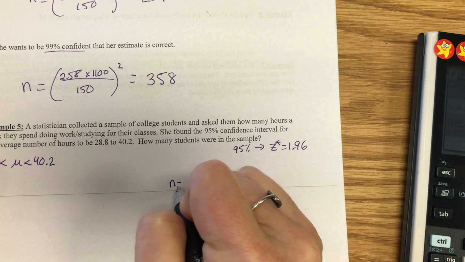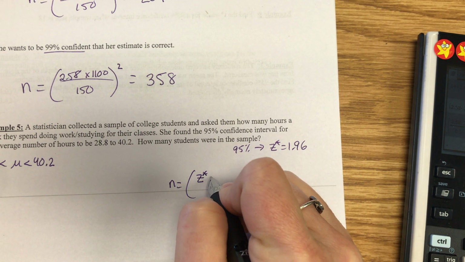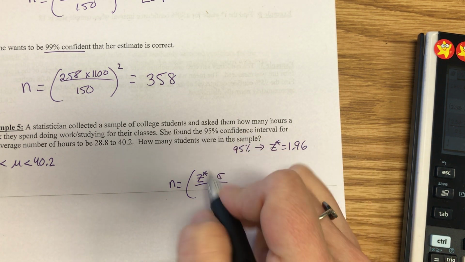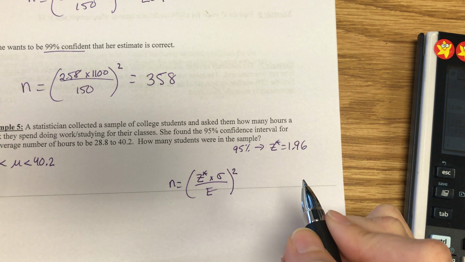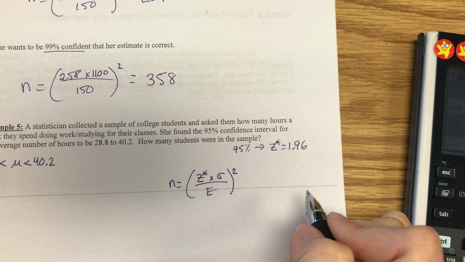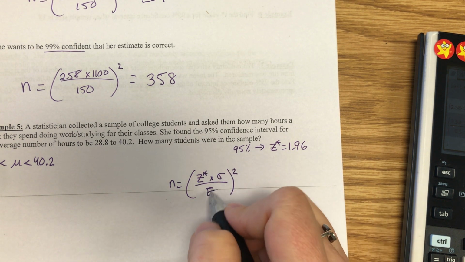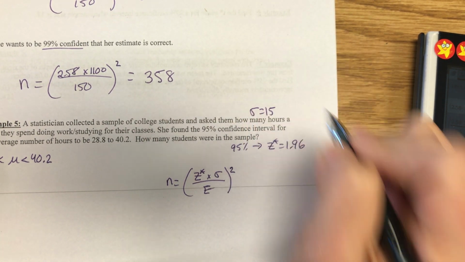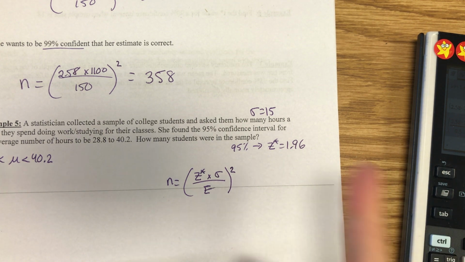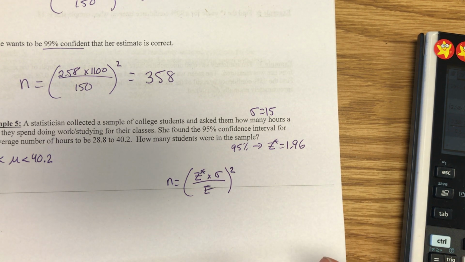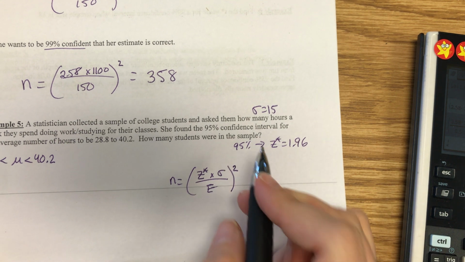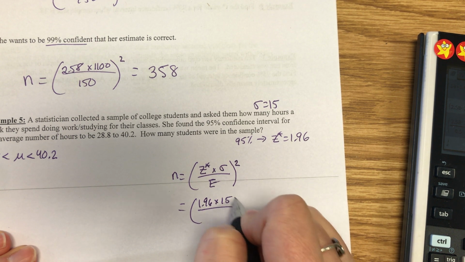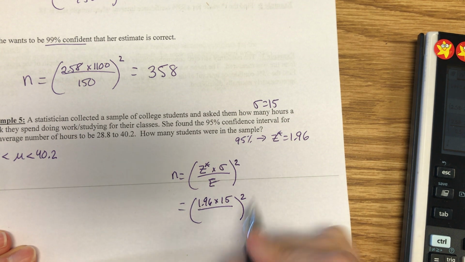We need to get to N equals Z star times standard deviation over E. Now, I made a mistake, okay? And my mistake is that I forgot to give you your standard deviation in the problem. It should be typed in here, and we should know that sigma equals 15. I apologize. So if your standard deviation is 15, now we've got our Z star, we've got our 15. We just need to use this interval to come up with our margin of error, okay?